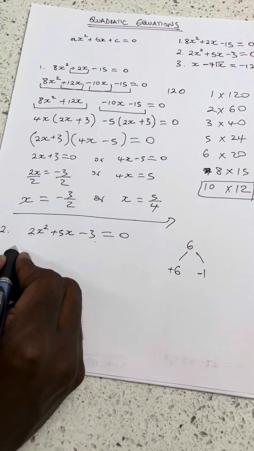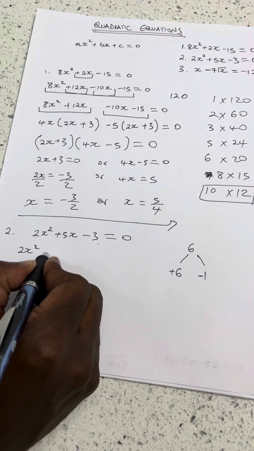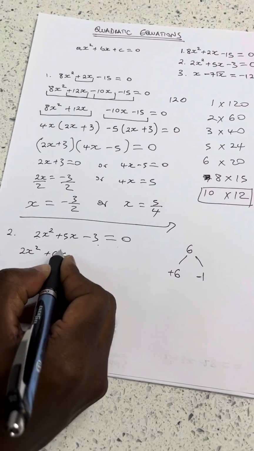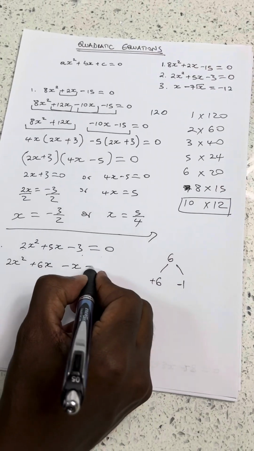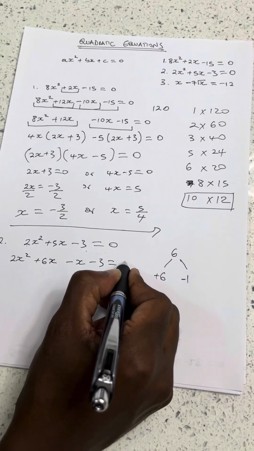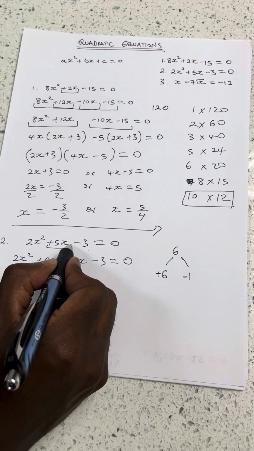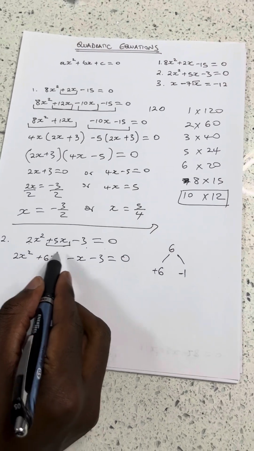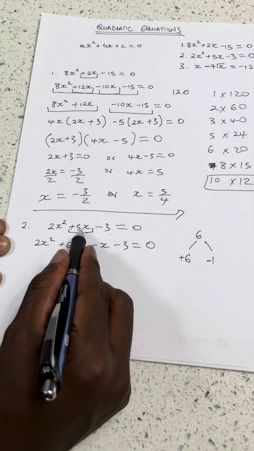So now we rewrite this. We have 2x squared plus 6x minus x, this is minus 1x, minus 3 is equal to 0. This is just the 5x written in a different way, because plus 6x minus x gives us 5x.